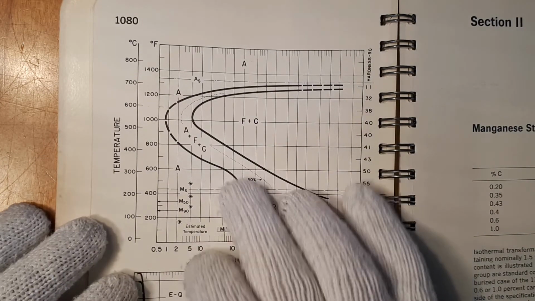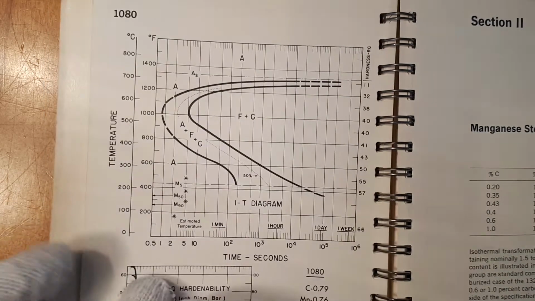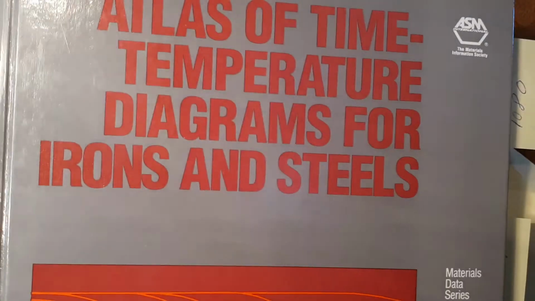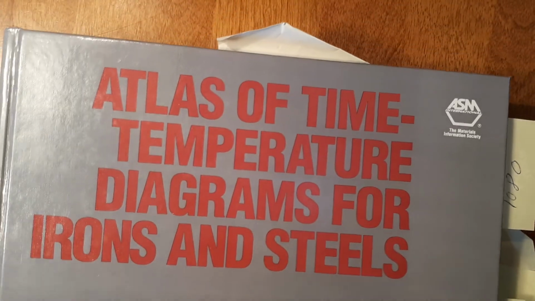The next step after the IT diagrams is known as a CCT diagram, continuous cooling transformation curve. Allow me to show you that as soon as I get the book available. Here it is.